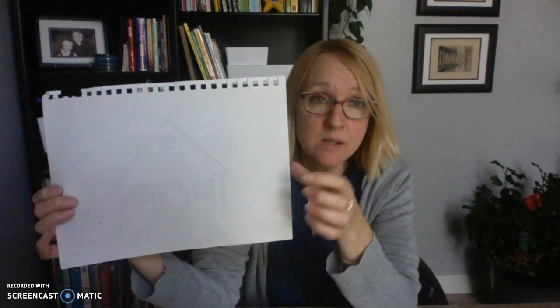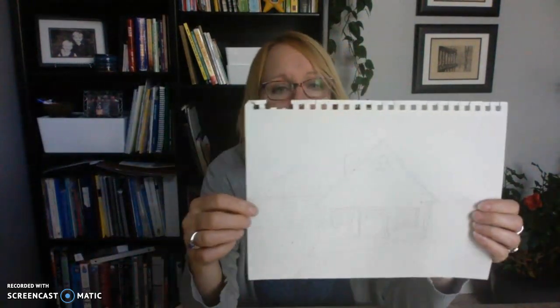So with your pencil, just by drawing the lines in your roof or your shingles, that's going to create some texture, because when you paint over this with your watercolor paint, those pencil lines will still show through and it will give it some nice texture.